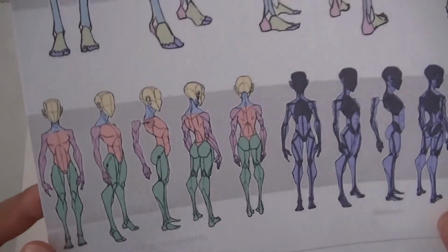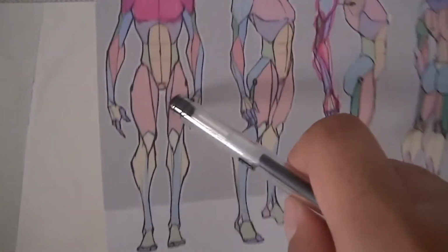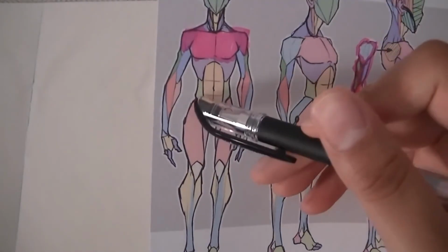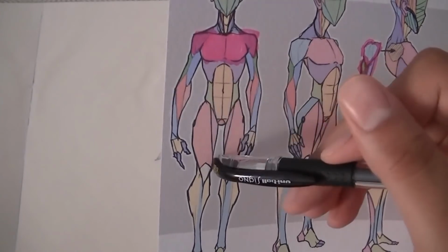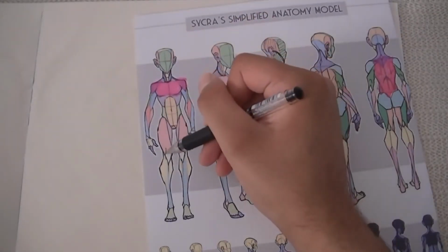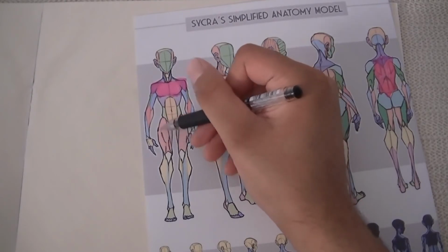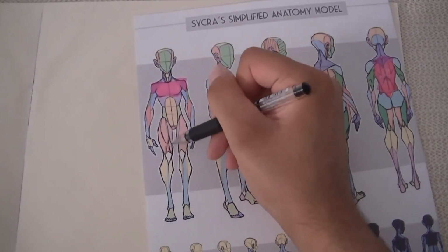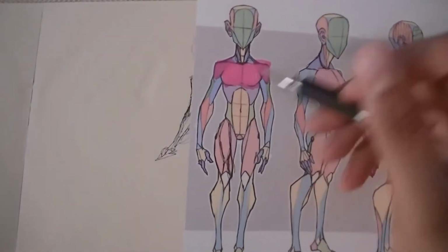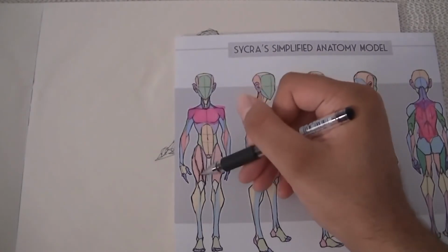See? So for instance, I separated this leg with a line here. What is this line? This line's a sartorius, but it's not really important. And you have all these muscles here, like it goes like this, and then you have this muscle, and this muscle here, and this muscle here. Fine. You can still add to this and add more muscles.